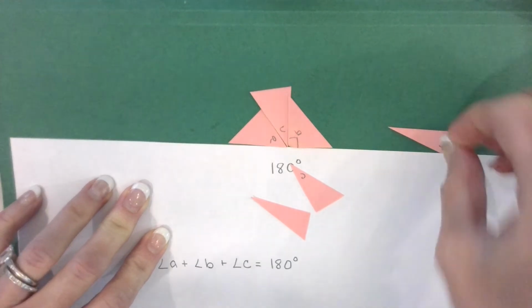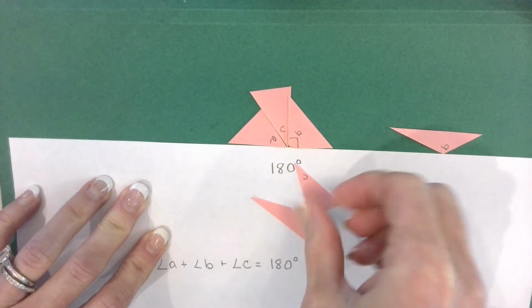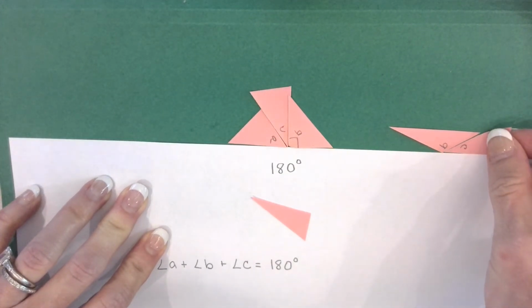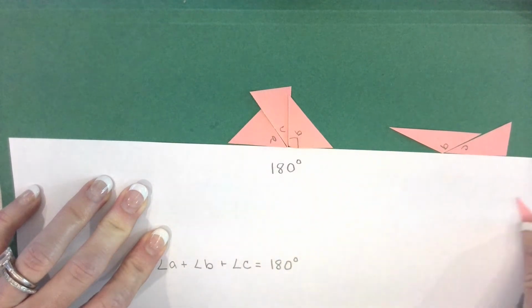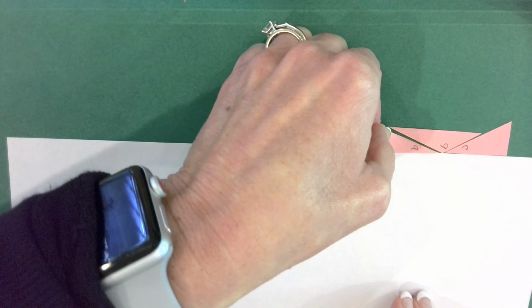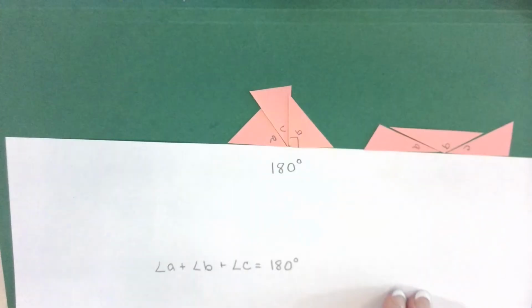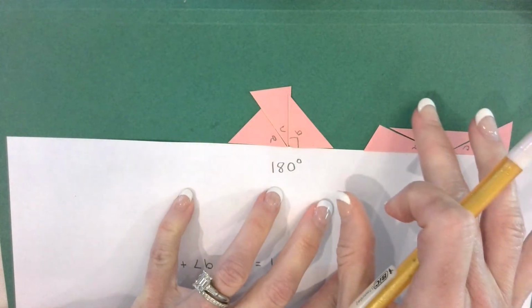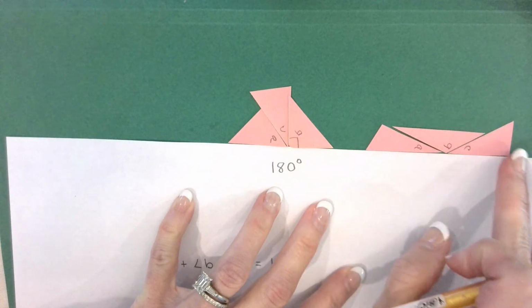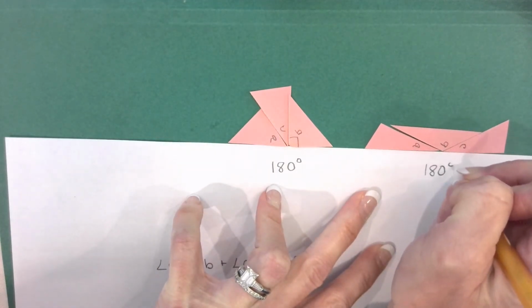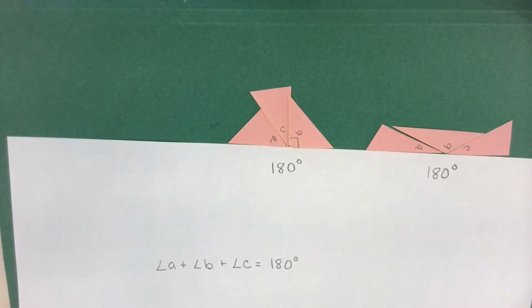I think I'm going to put that obtuse one like that. Slide this angle right in here. And this angle should slide right there. And voila! Those three angles also come together to form a straight line, which means that those three angles add up to 180 degrees.